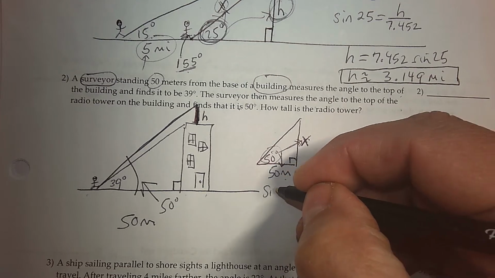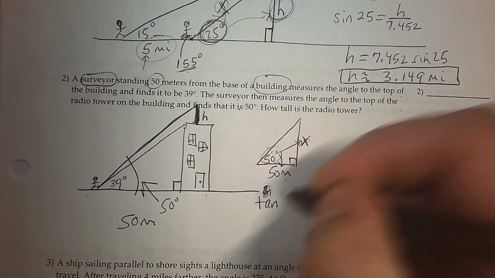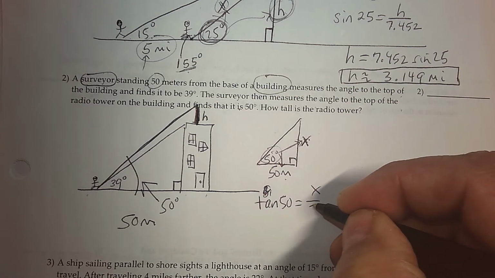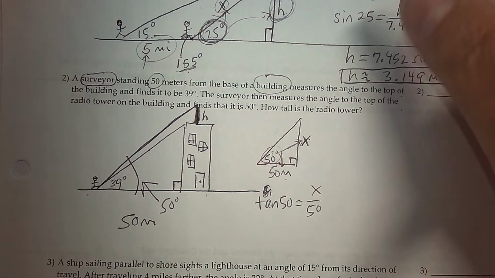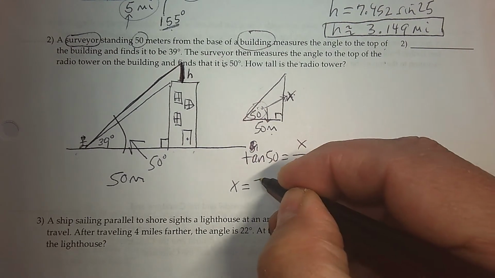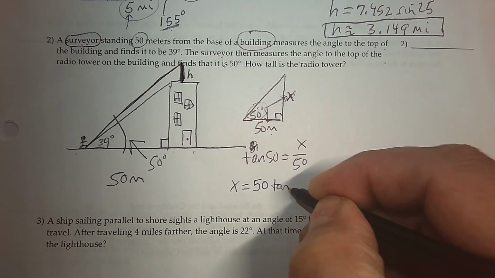Sine is wrong, right? Tangent: tan 50 is equal to what? x over 50. How do I get x by itself? Multiply by 50. So let's do this.